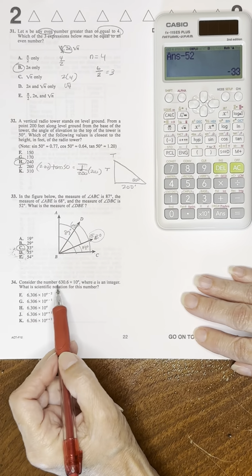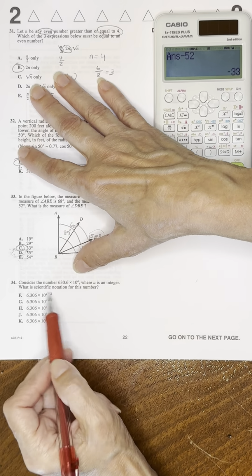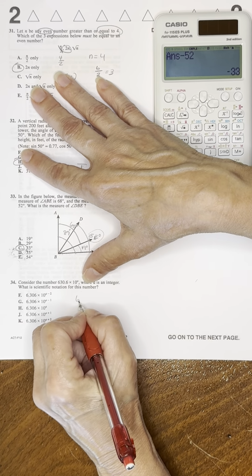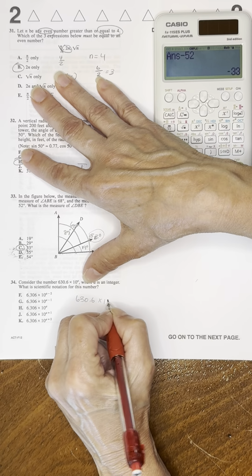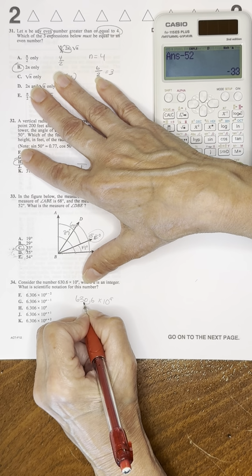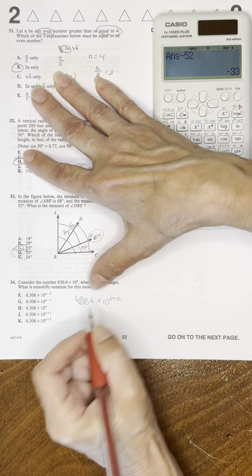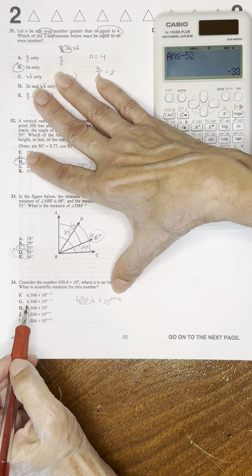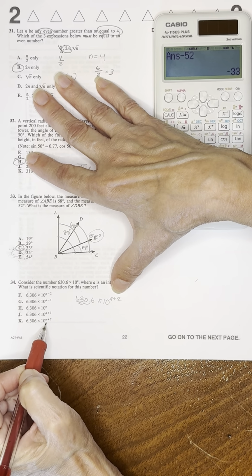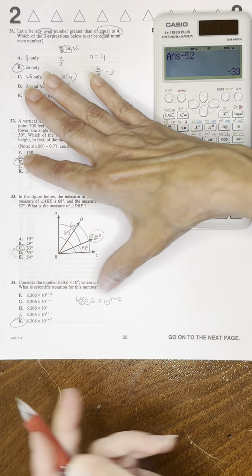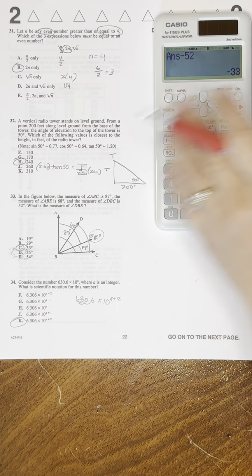All right, considering this number, what is the scientific notation? So you have 630.6 times 10 to the 8. We're moving the decimal place back twice, so you're adding 2. So it's 6.306 times 10 to the 8 plus 2. 34 is K.